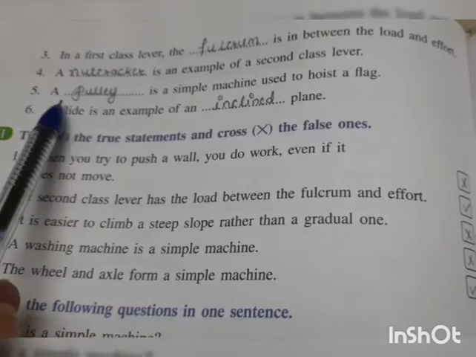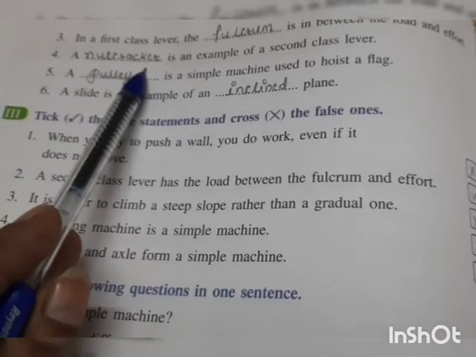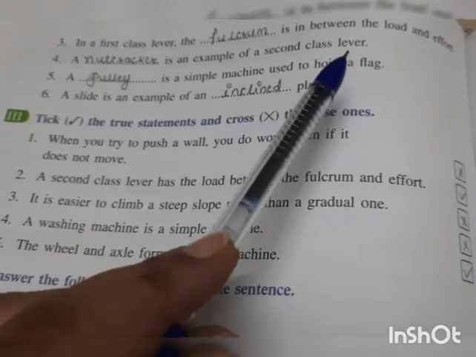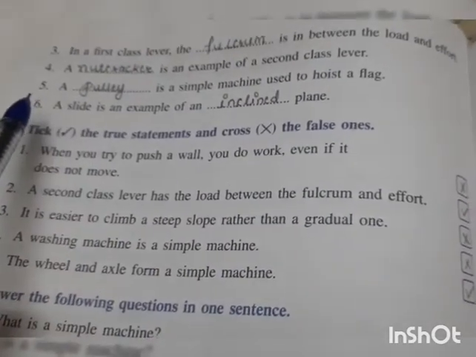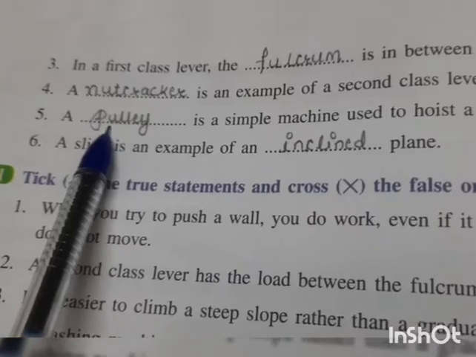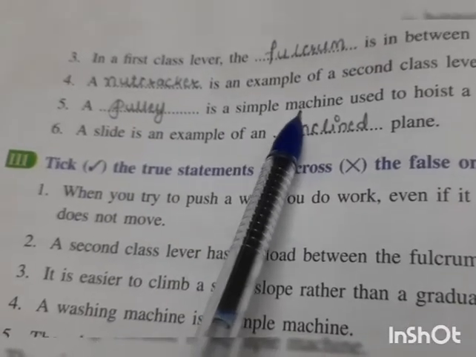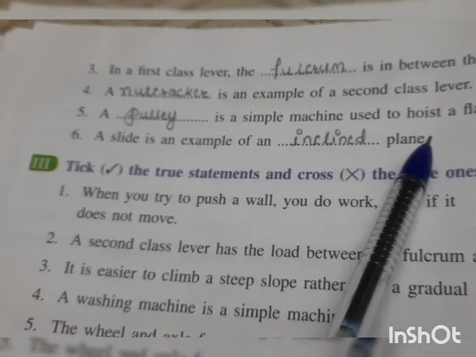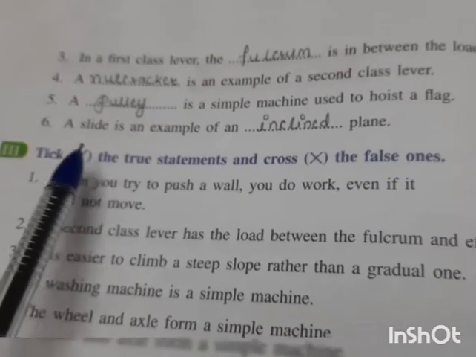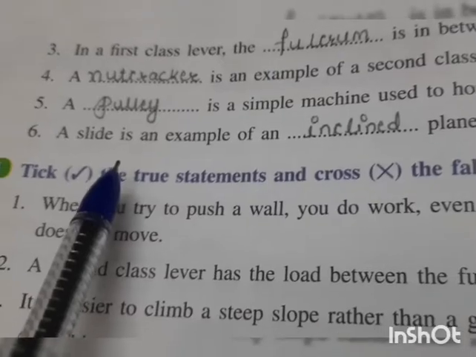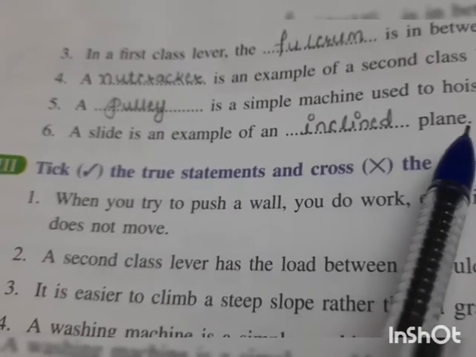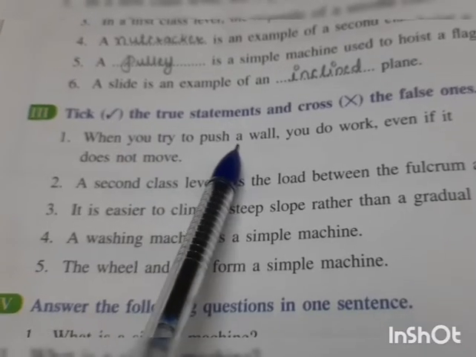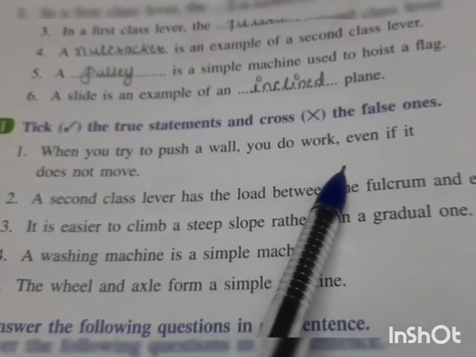Yes. Then the fourth one, a nutcracker is an example of a second class lever. Then fifth, a pulley is a simple machine which is used to hoist a flag. Yes. Then the last one, a slide is an example of an inclined plane. Come to question number 3. Tick the true statements and cross the false ones.